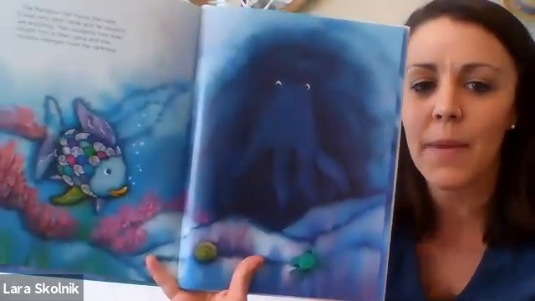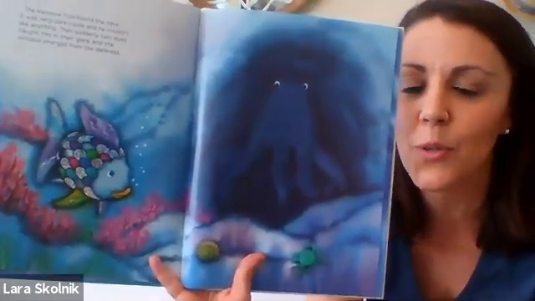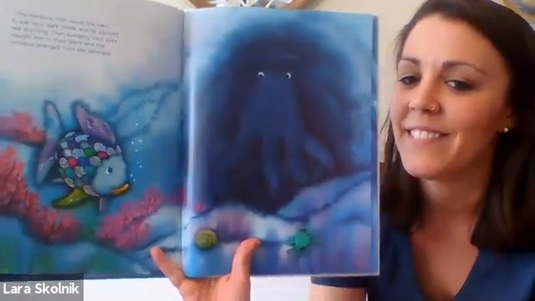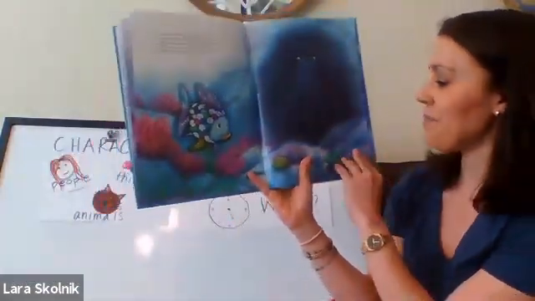So do you see deep in the cave an octopus with two bright eyes? That's our third character.